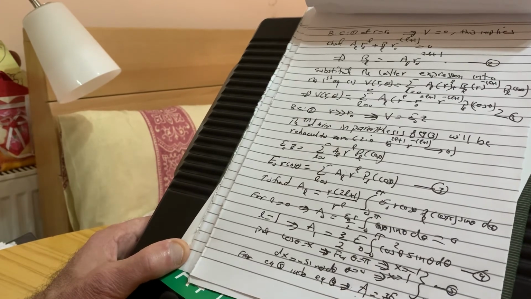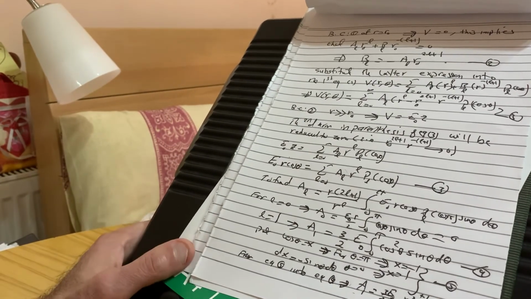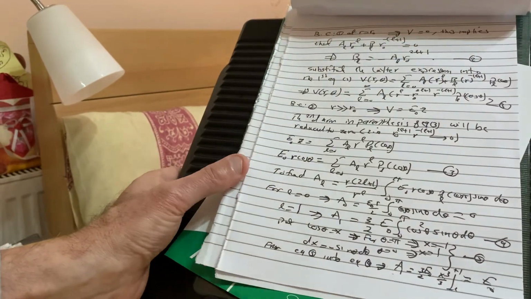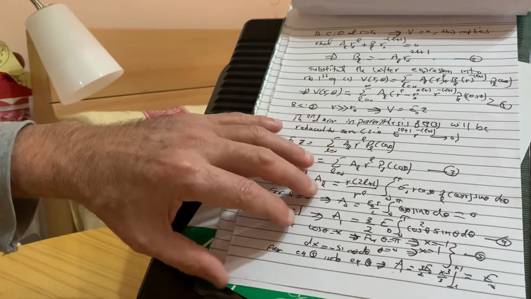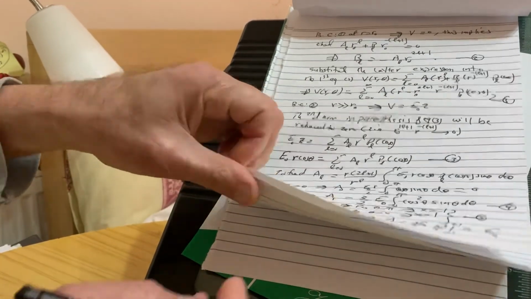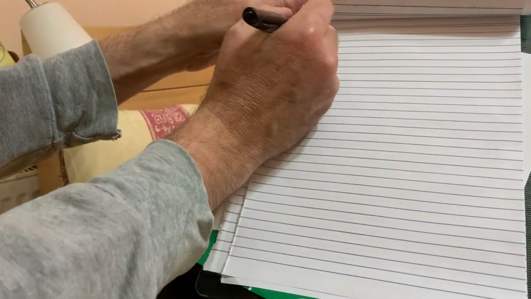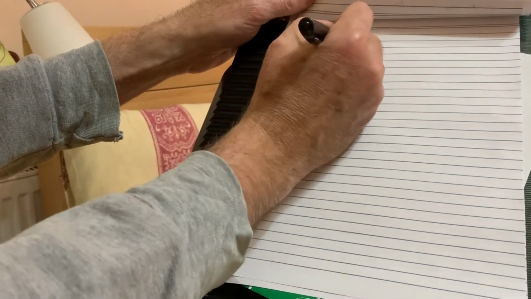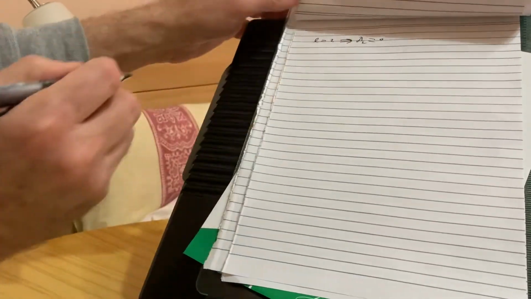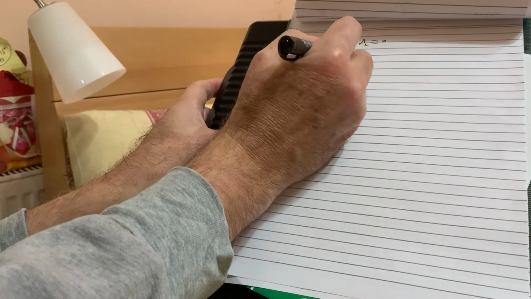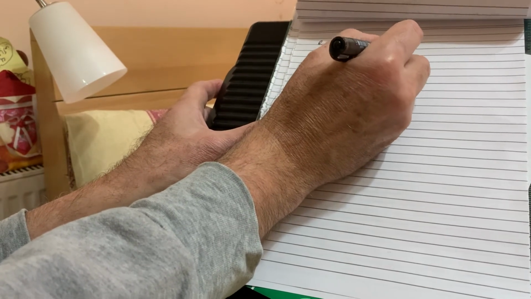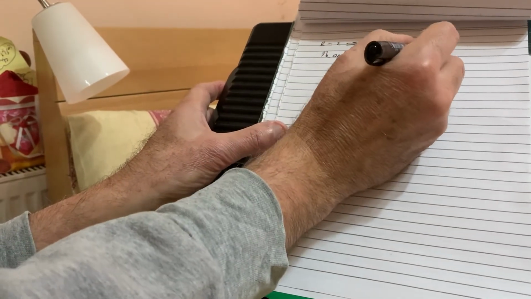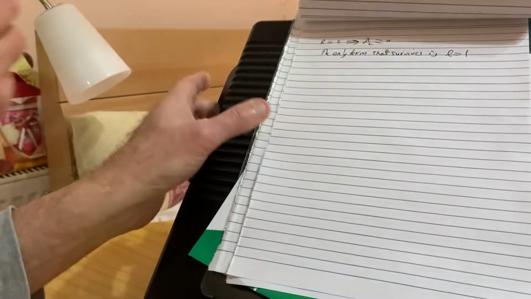This is nothing more than E naught. Then if we apply the same formula for L equal 2, we get A2 equals 0, and you can check that at home. So the only term that survives, as we said before, is that of L equal 1.